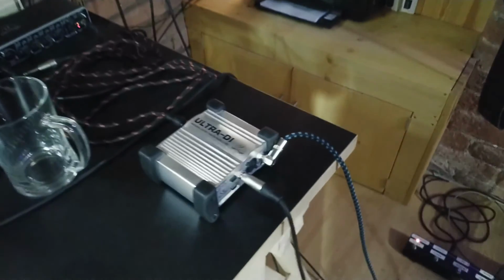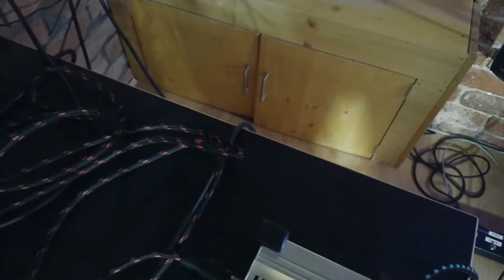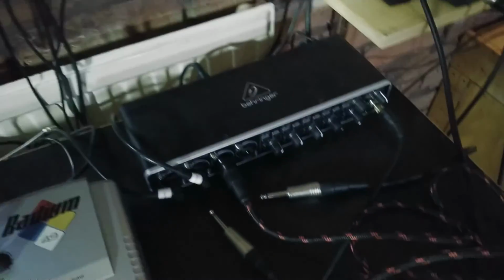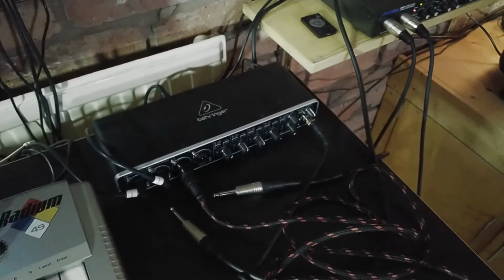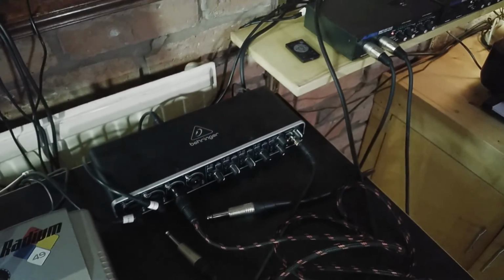But basically it's going to this DI box. So everything's coming to this DI box here. And that output is going straight into the Behringer UMC404. So straight from the DI box into there. That is my direct in. So that is just the clean signal from the guitar, from the bass guitar.